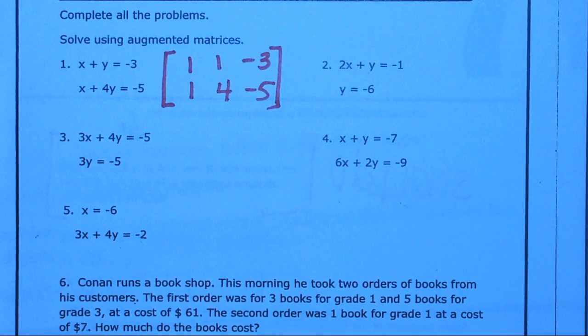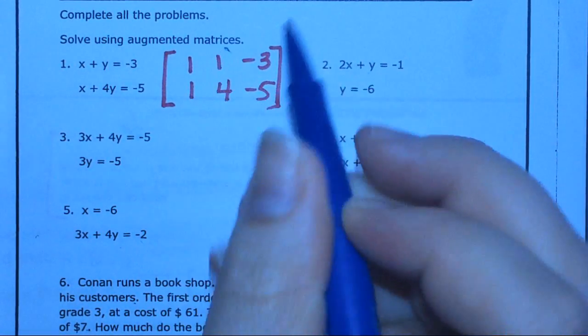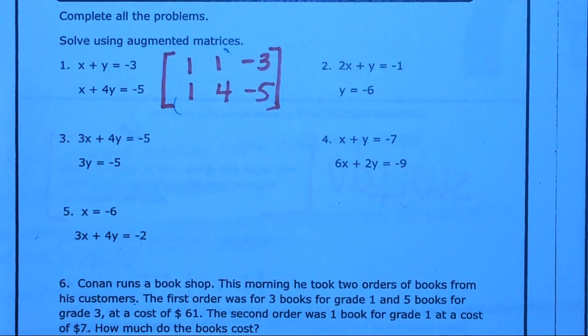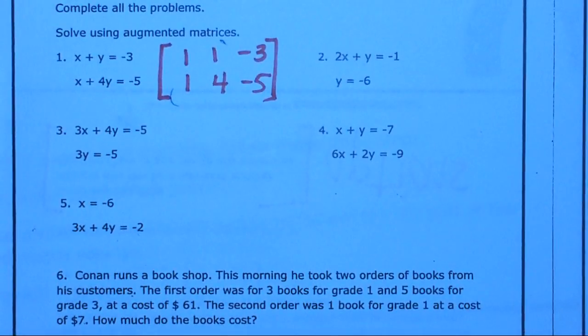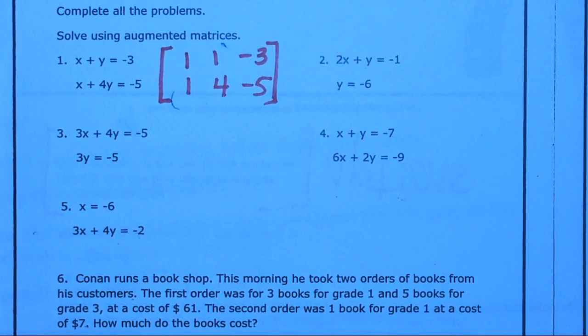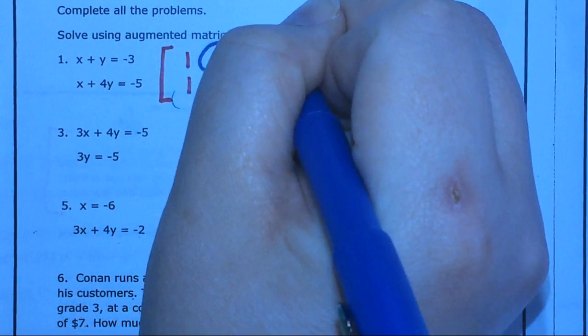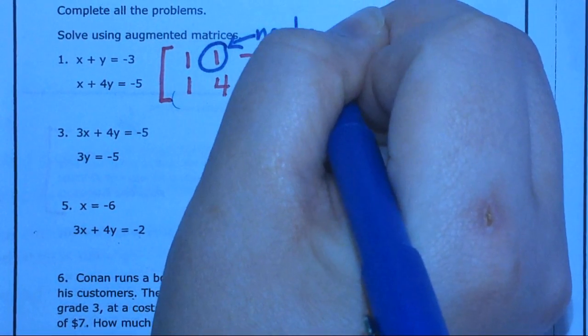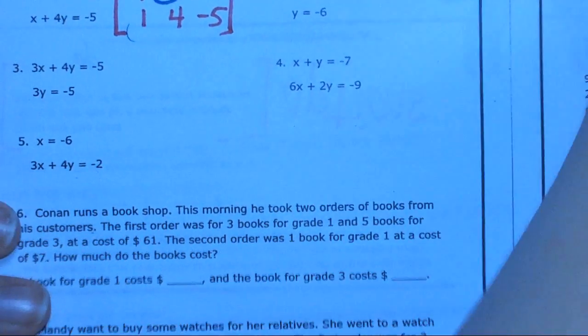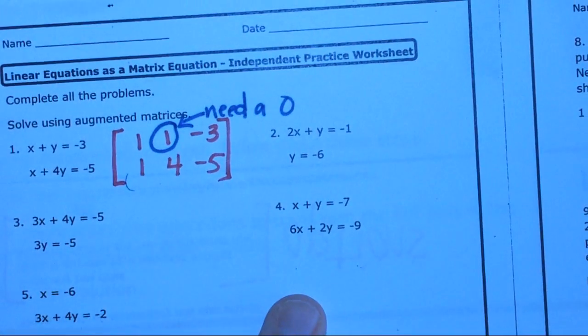We really need it to have 1, 0, 0, 1. It's not looking in the form we need, so we're going to have to do a couple more operations than we did before. We could swap rows, but is swapping rows really going to help us right now? No. So we've got to do something. We need this to be a 0. We got to add. So, need a 0.